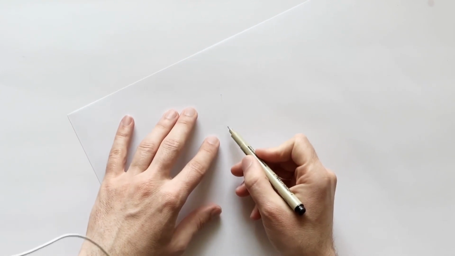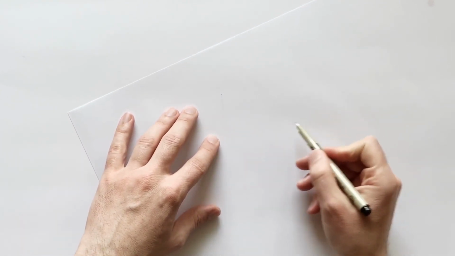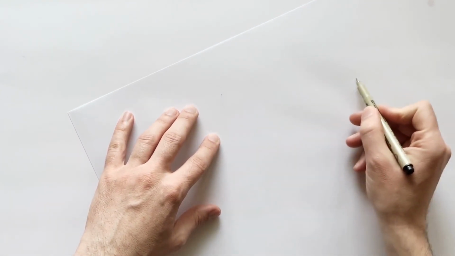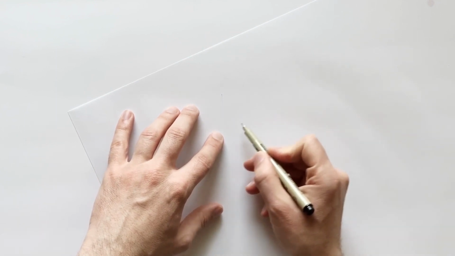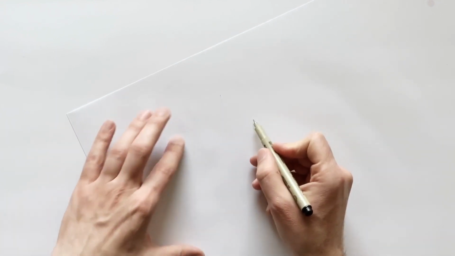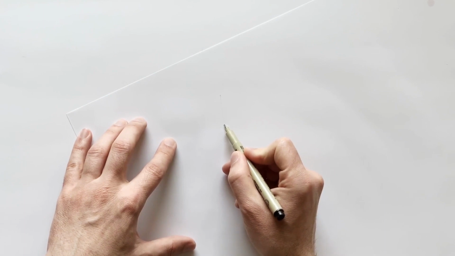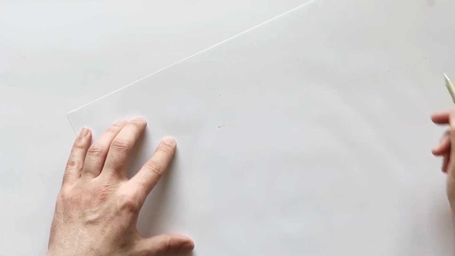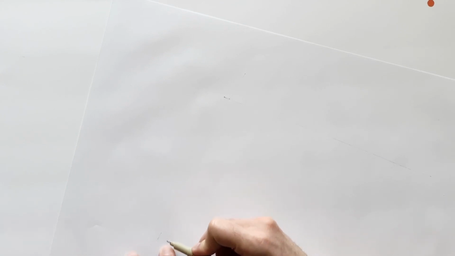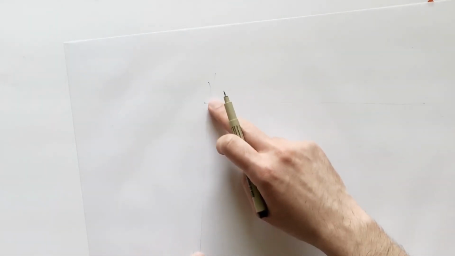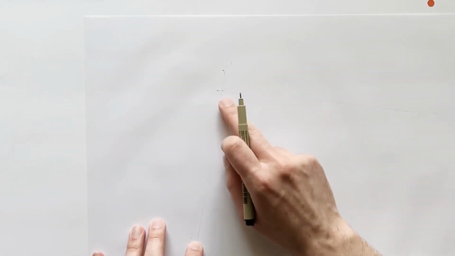And then my handle is going to be close to 90 degrees, but slightly wider, maybe 100 degrees, so it's going to go in that direction. Maybe I can change the angle of the body. Again, just remember, when you're drawing a line, always look at your target point, not the tip of your pen.